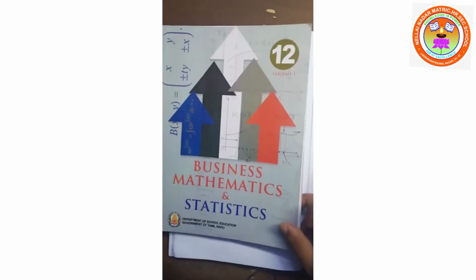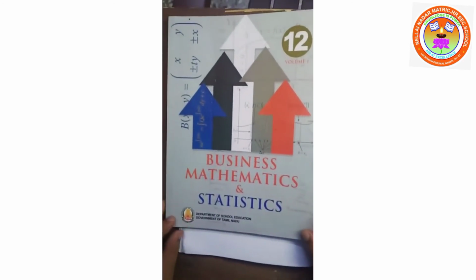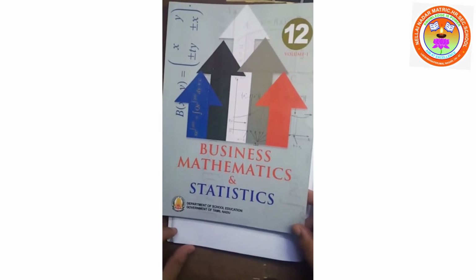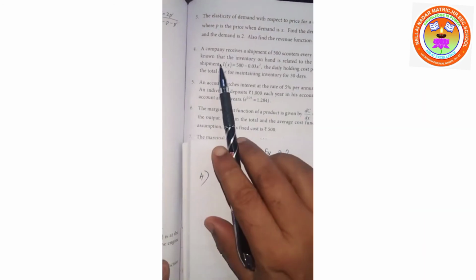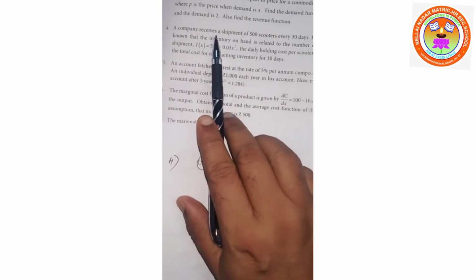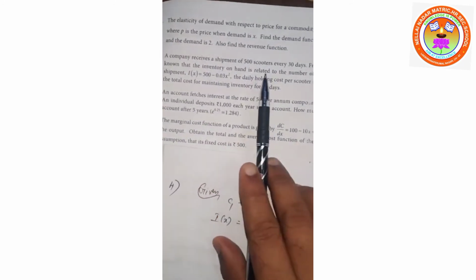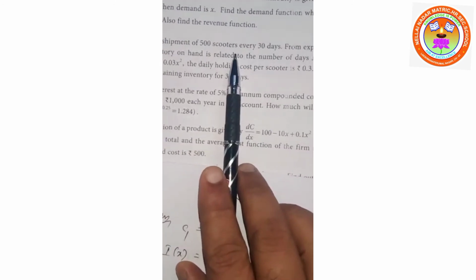Thank you, children. Hi students, this is Sukumar, 12th standard business mathematics and statistics, chapter number 3, continuation of exercise 3.2. Now problem number 4. A company receives a shipment of 500 scooters every 30 days.